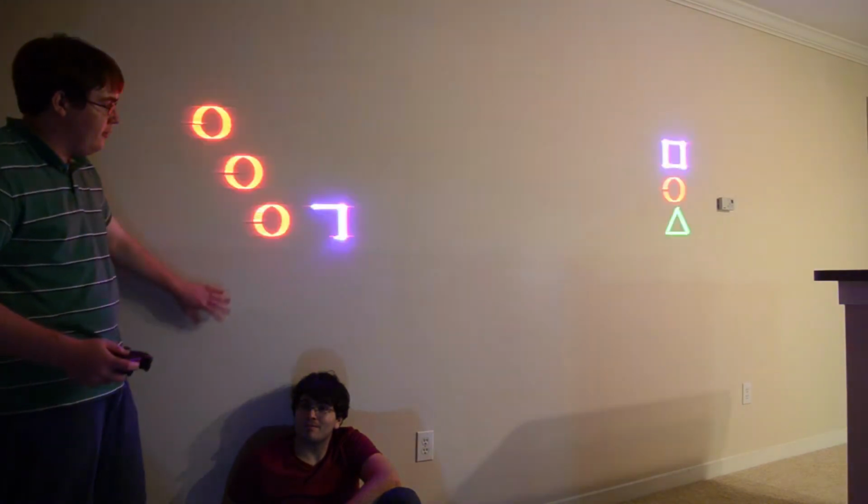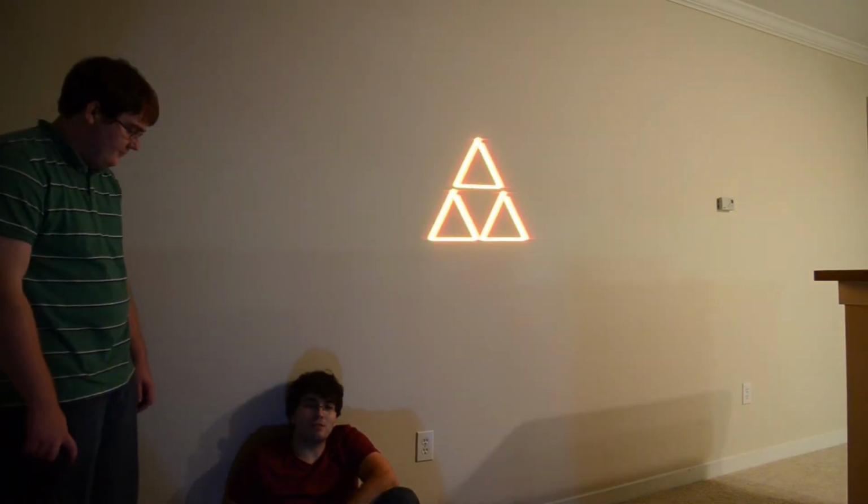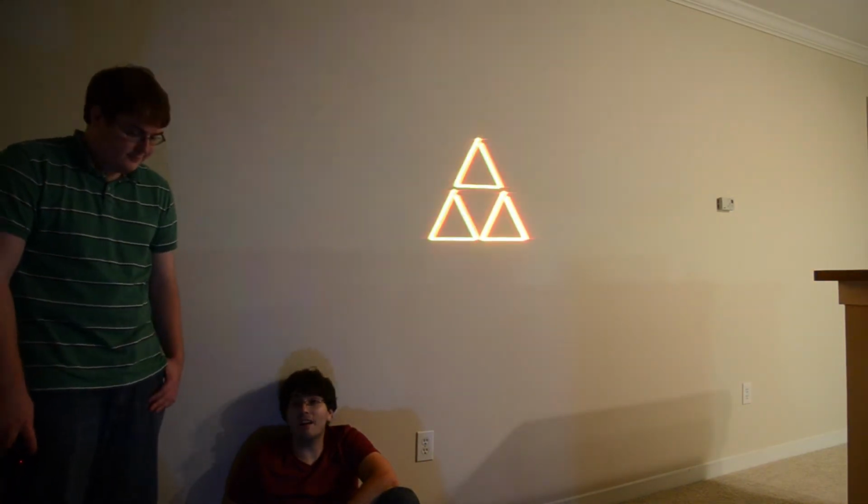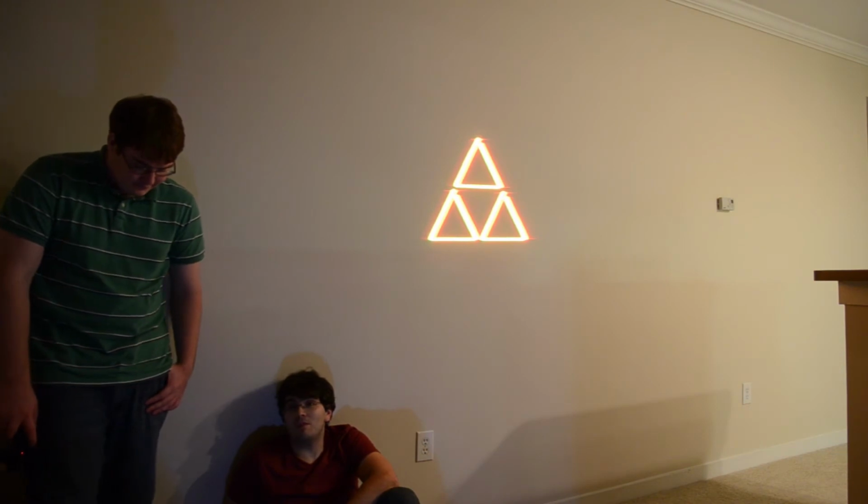By adding more lasers and distributing the drawing between them, it becomes more efficient, and then we'll be able to draw more objects. When we get more laser projectors and we have more time, we can do some pretty cool stuff.